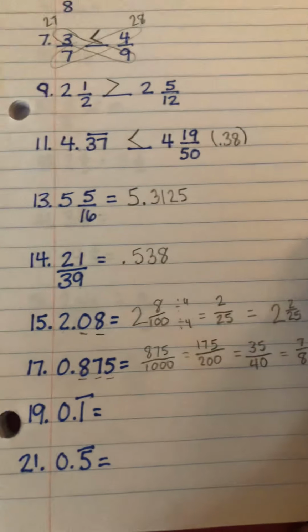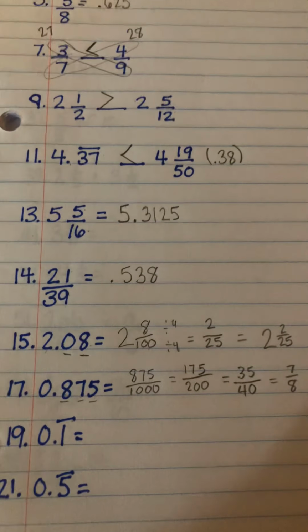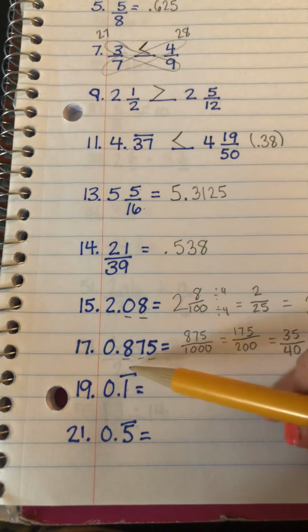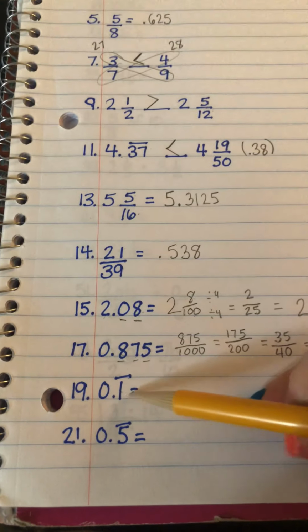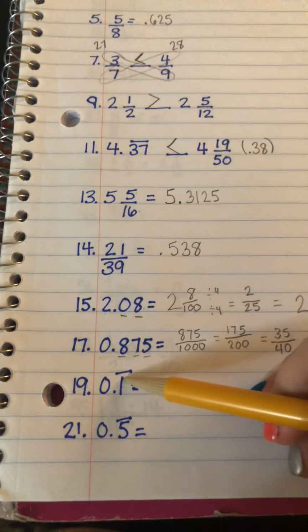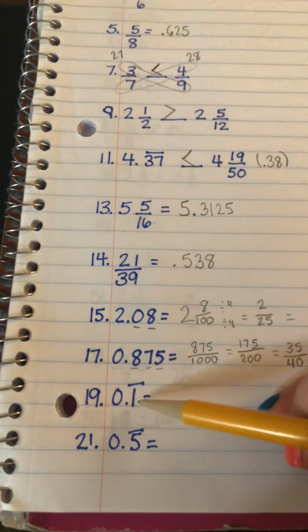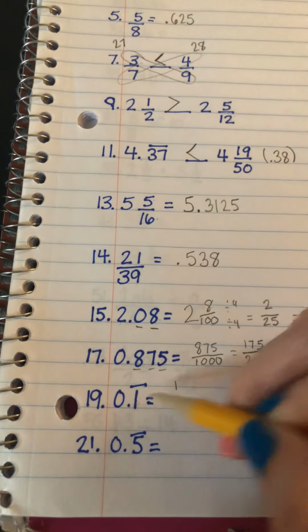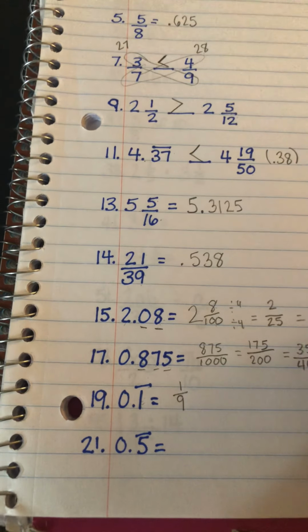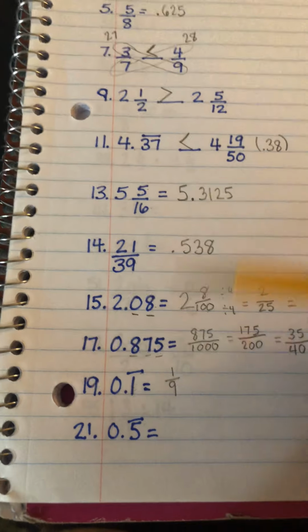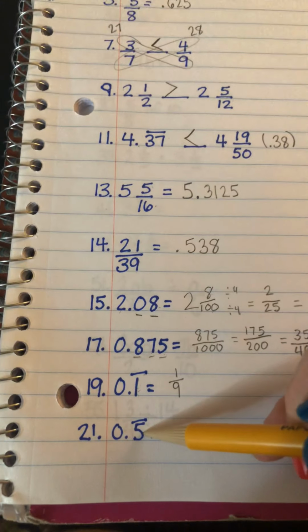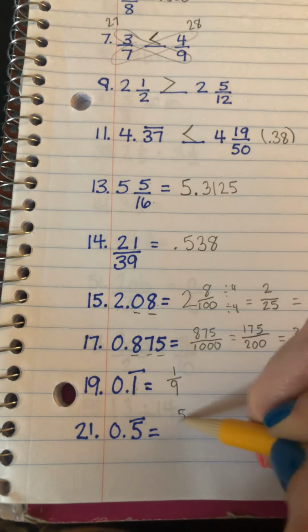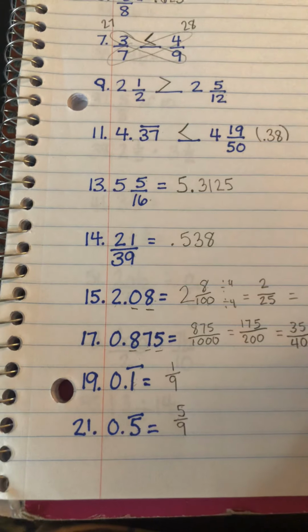Okay? All right, for 19, here's the thing to know, that if you have a single digit number repeating, it's not 1 5 repeating or 1 3 repeating, it's just the single digit, so 1 repeating, that means it's in the 9ths place. So you'll take your 1 and put it over 9. So 1/9 is your answer. All right, let's look at 21. Okay, I see I have a single digit repeating. So again, it's in the 9ths place. So you have 5 over 9, 5/9. Okay?